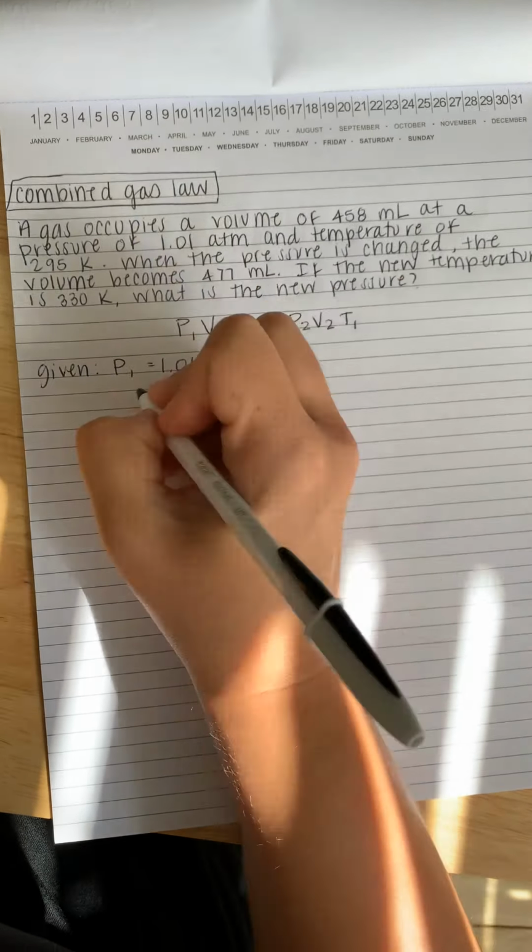What we are solving for, which we are told at the very end, is P2. That's our only unknown. Other things given in the problem: the second volume is 477 milliliters, and the second temperature is 330 Kelvin.